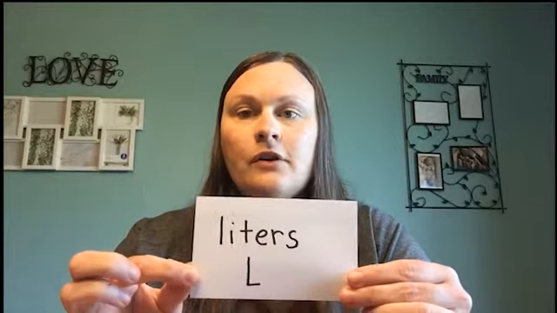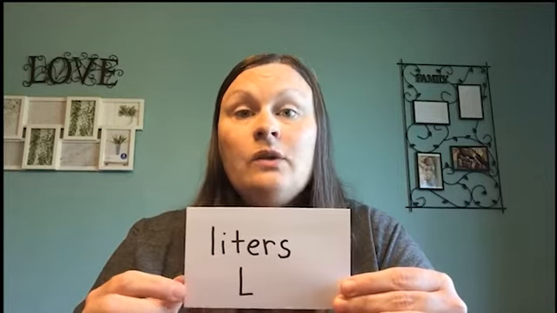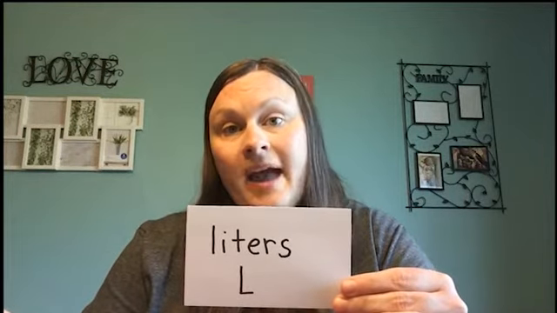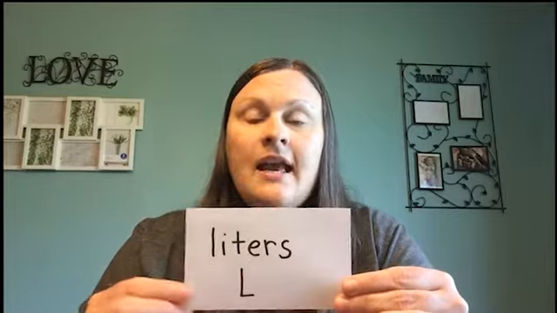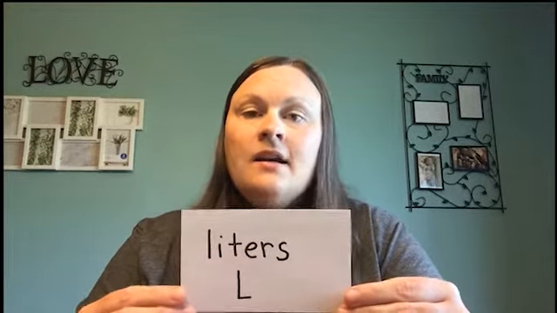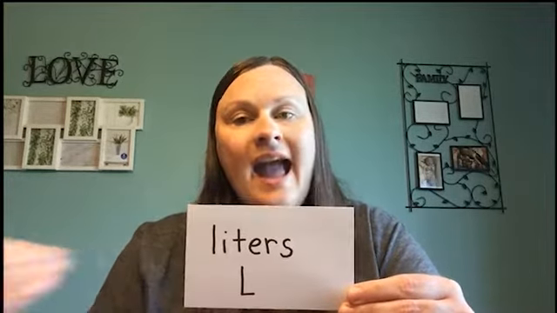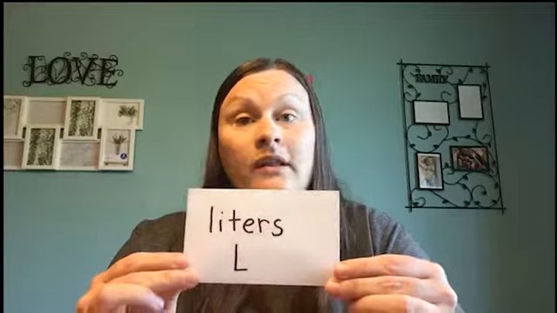The abbreviation for liters is a capital L. When I think of liters, typically I think of a 2-liter bottle of Coke or Pepsi or any type of soda. I don't have any of those in my house because I don't drink soda around here, but you know what a 2-liter Coke looks like. So if you can imagine half of that, that would be 1 liter.